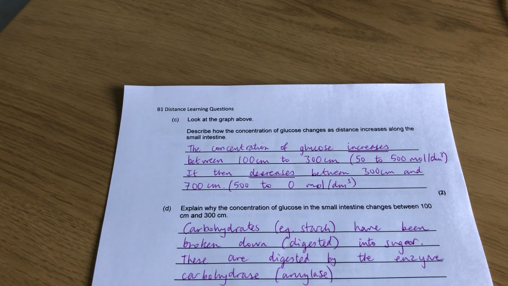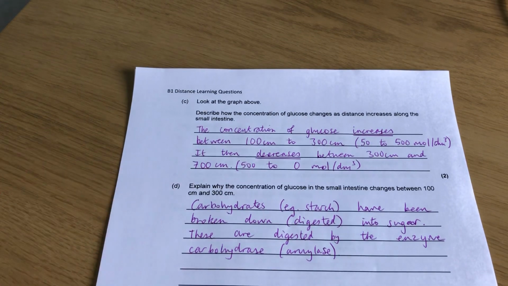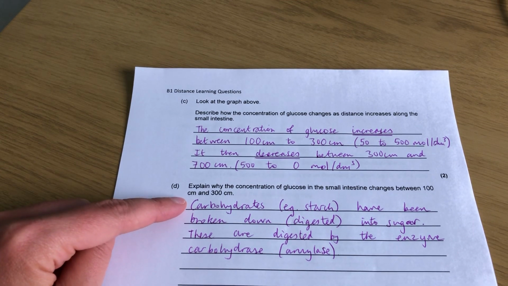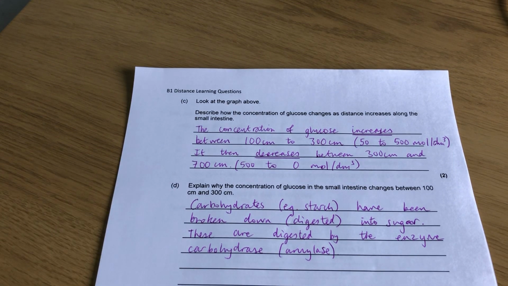Question D. Explain why the concentration of glucose in the small intestine changes between 100 and 300. So what happens in the small intestine? This is where we're bringing our mind back to B2. We know that in the small intestine, we've got amylase, which is an enzyme in the carbohydrase family, and that is going to digest that big starch into sugar. So carbohydrates, for example starch, have been broken down, or you could even say digested, into sugar, or you could say glucose, 1 mark.